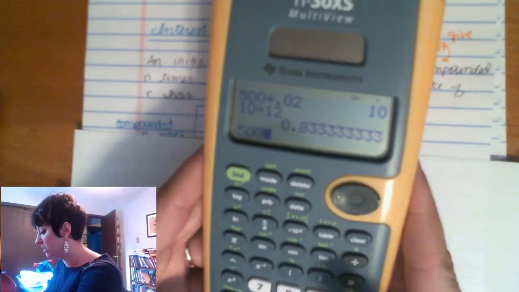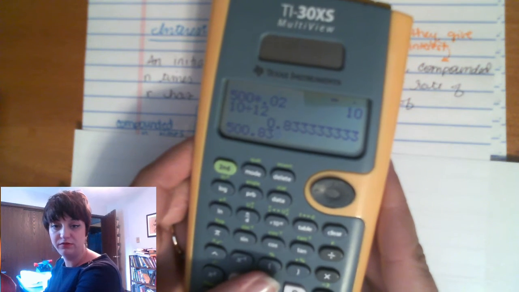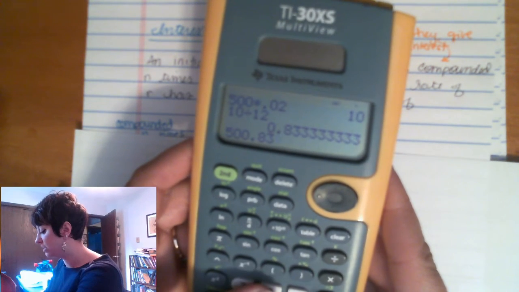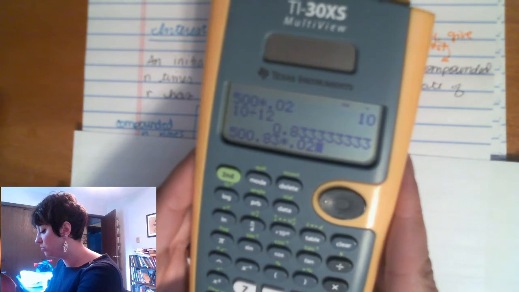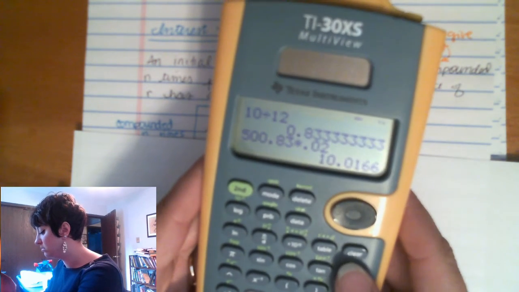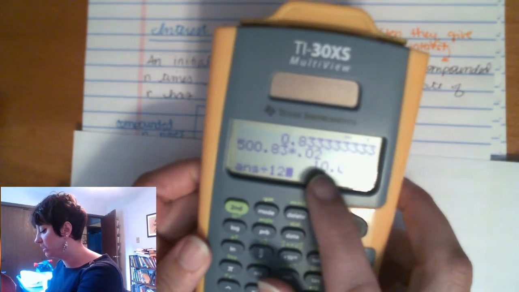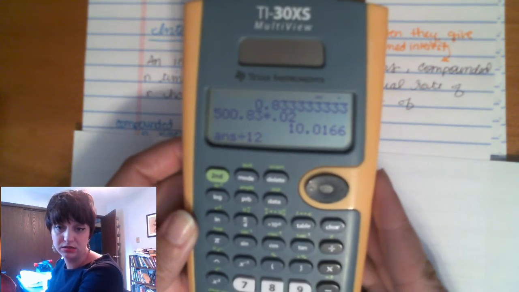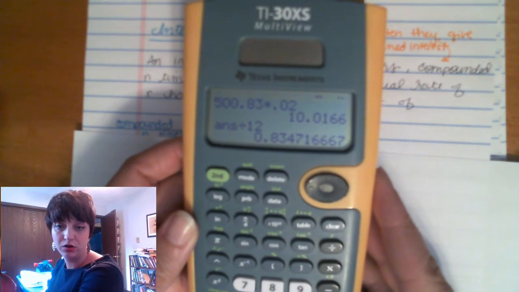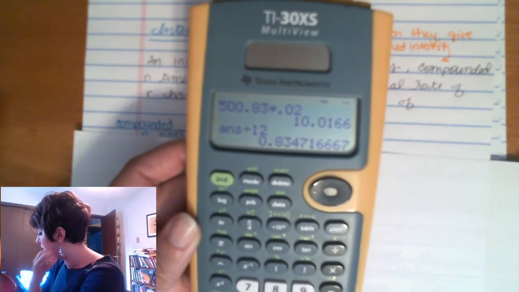you get your 83 cents at the end of the first month, and then the next month, instead of having just the $500, you have $500.83, and you get another 2%. So really, in a year, you'd make $10.02. Now, they're only going to give you for 1 month, so you get another 83 cents.